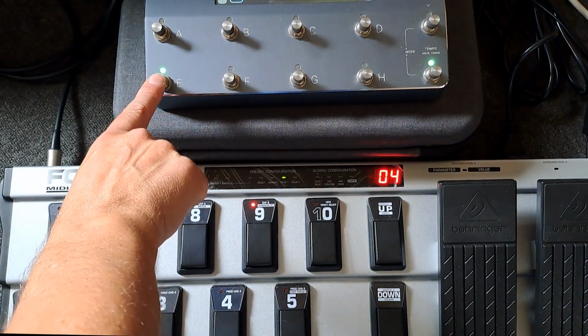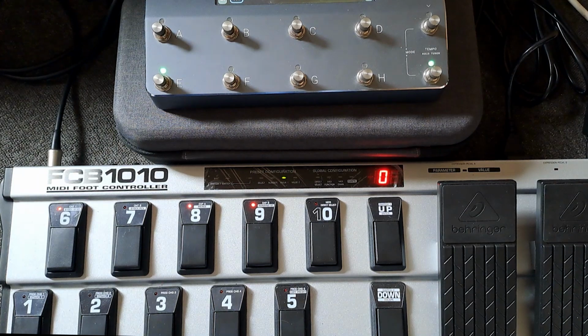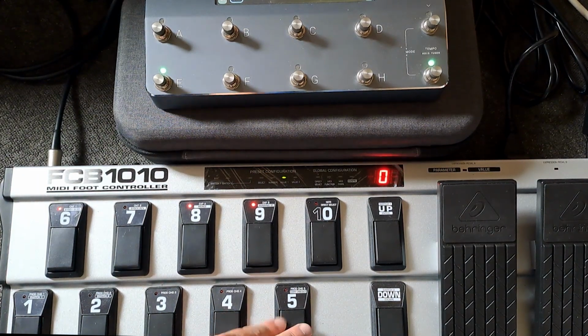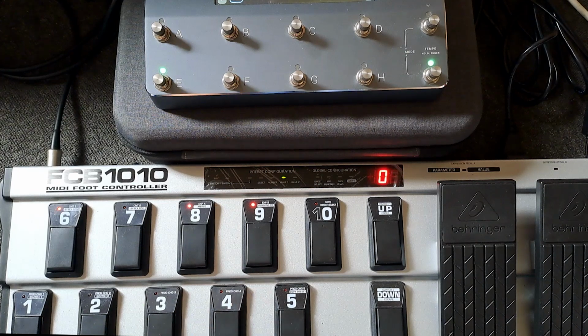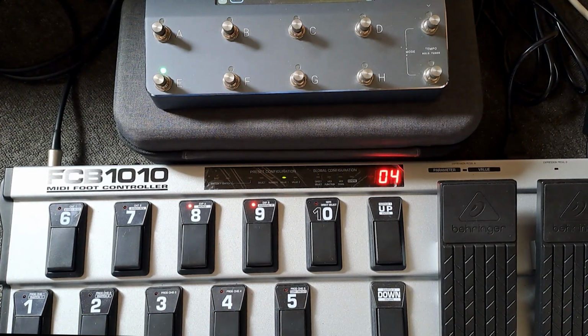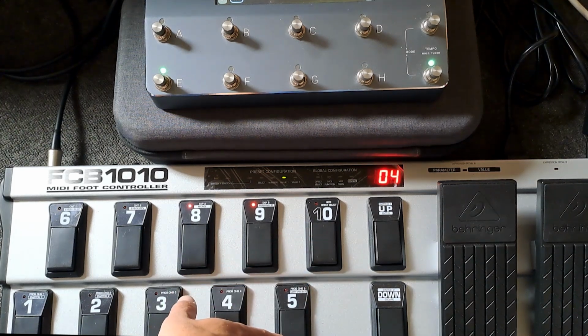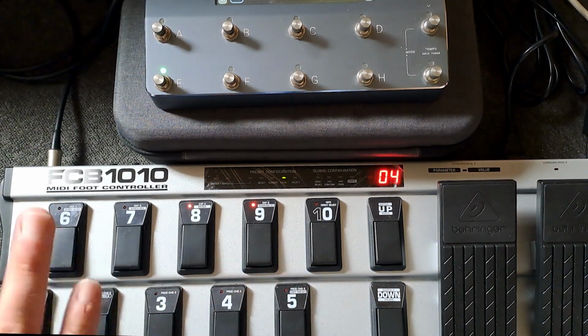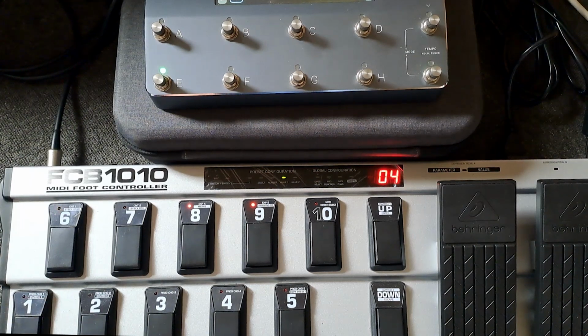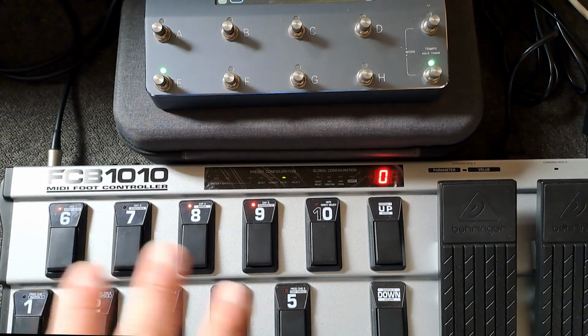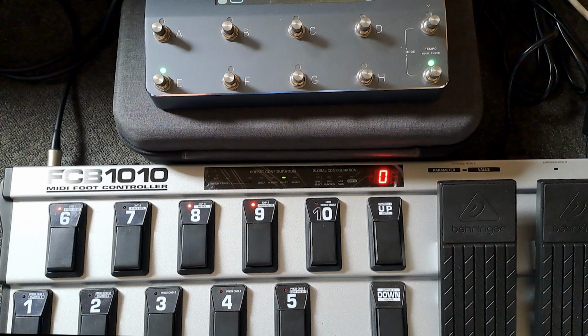So that's bringing up E, which is the fifth scene, if you like, which, as I say, I used to have on pedal 5, but I've moved it just for convenience when I'm playing live, because it's more difficult to tap the tempo using pedal 10 than it is to pedal 5. Pedal 5 is a lot easier to get your foot to. That's all it is, and that's the nice thing about this. You know, you can customize it how you want.